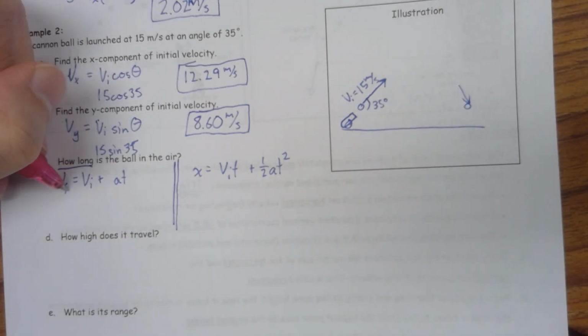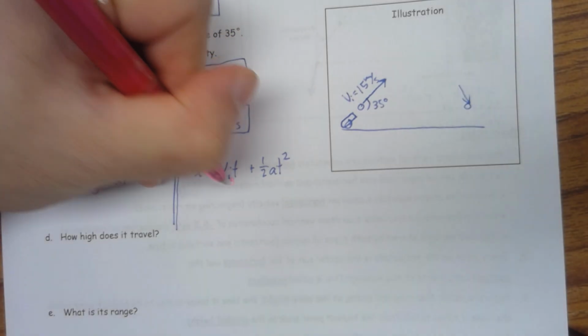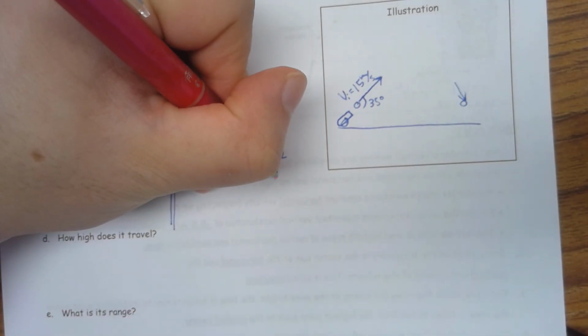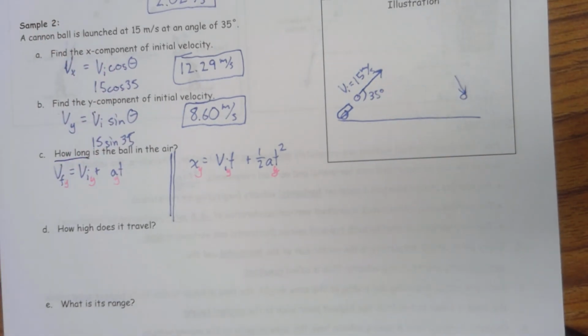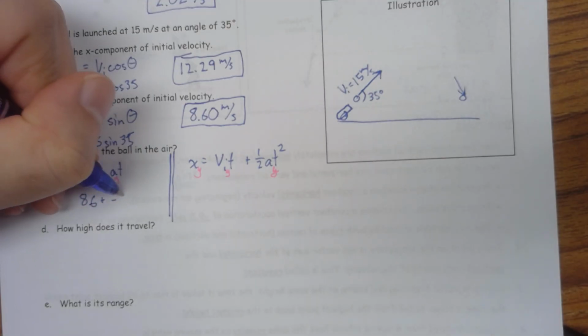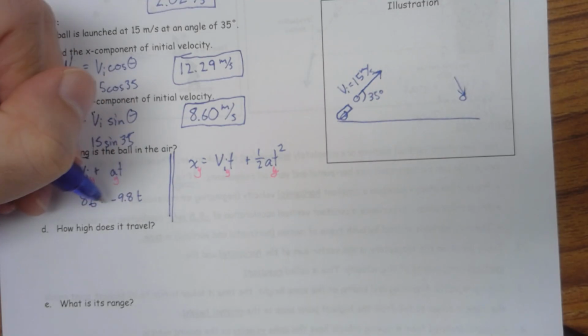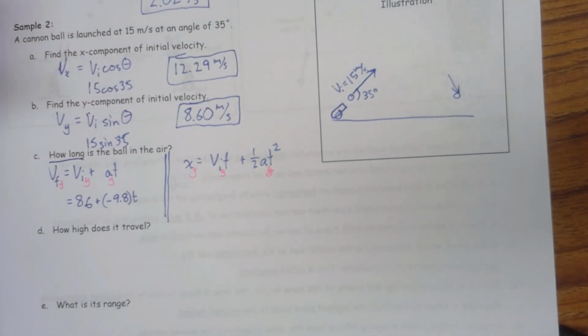And so if I'm talking about this, I'm going to put y's next to it, and a of y. What's the initial speed? What's VF?